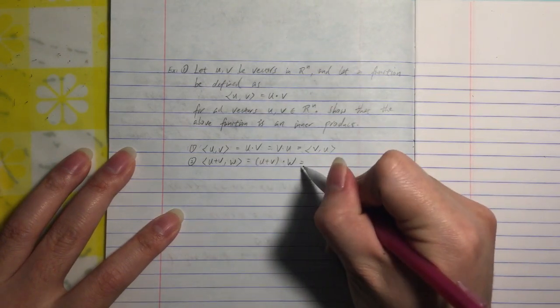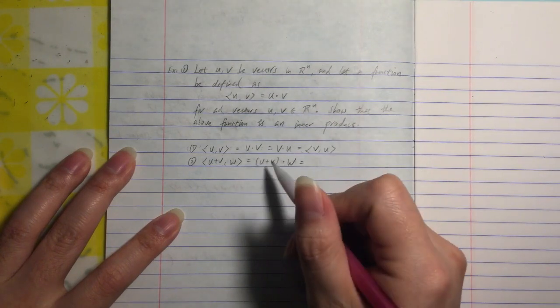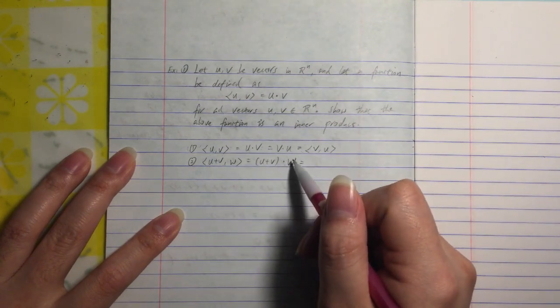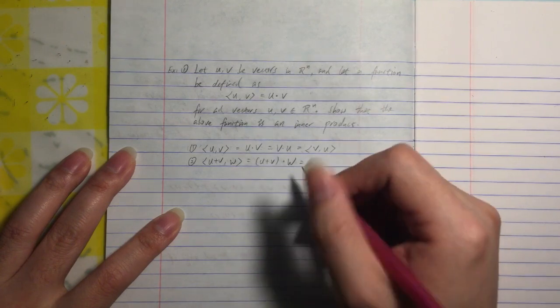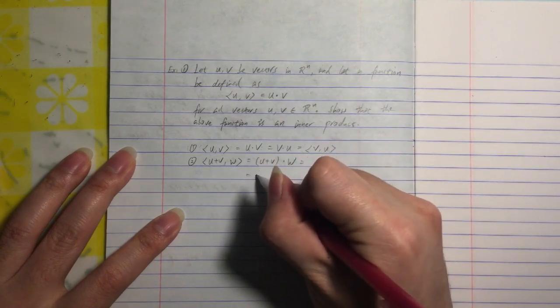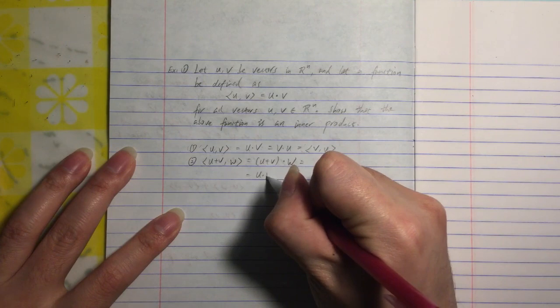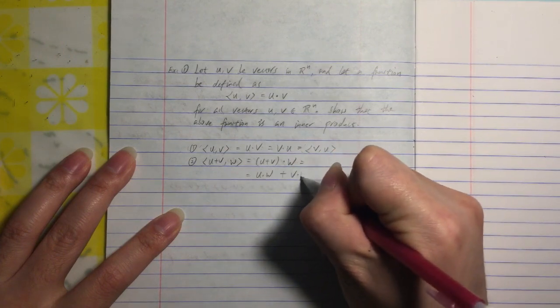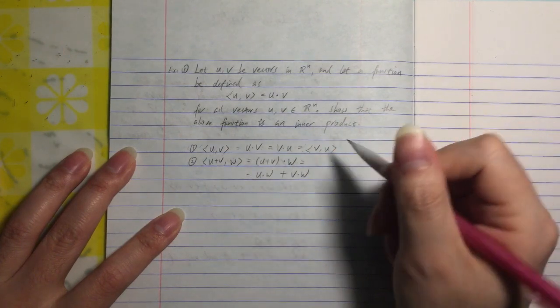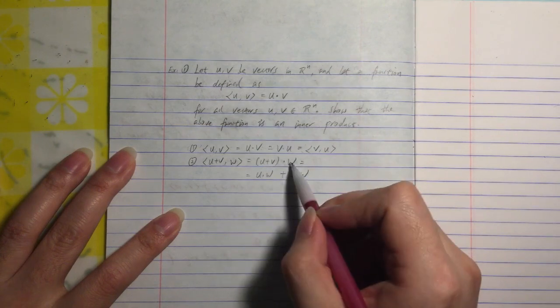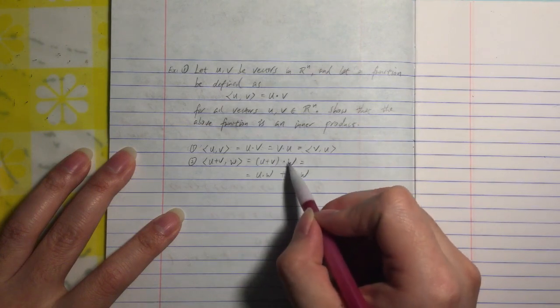Then for dot product, there's a distributive property. This can be rewritten as u dot w plus v dot w.